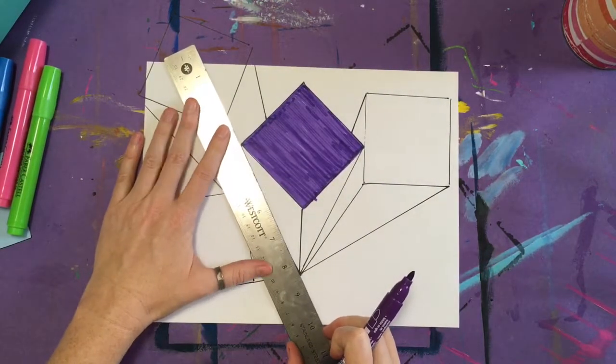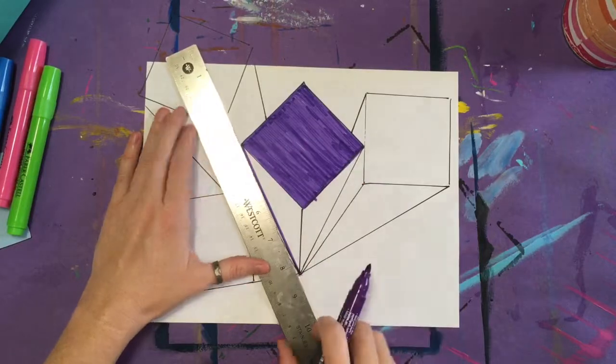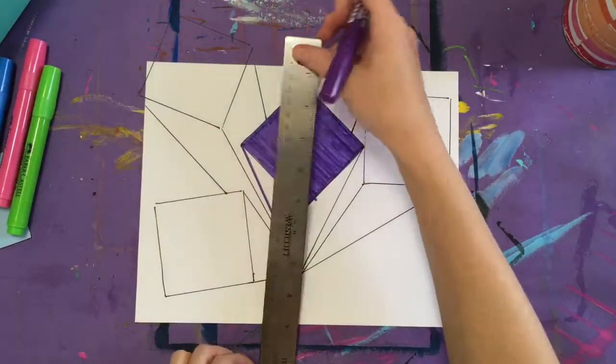Trace the sides of each square using the same colored marker as the top of the square to really make these 3D effects pop.